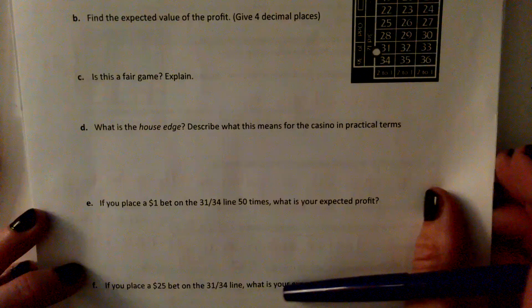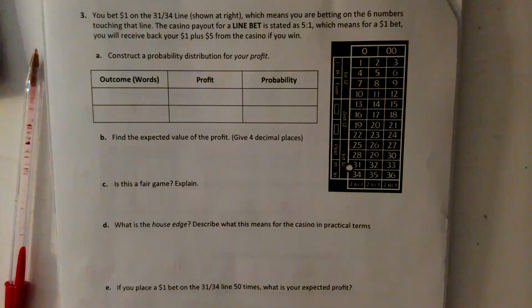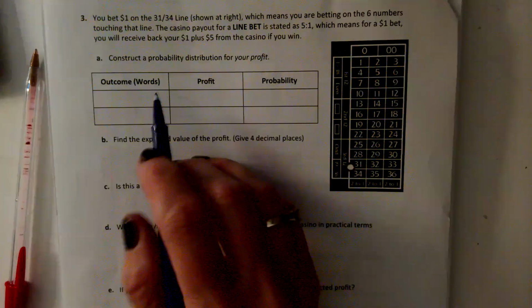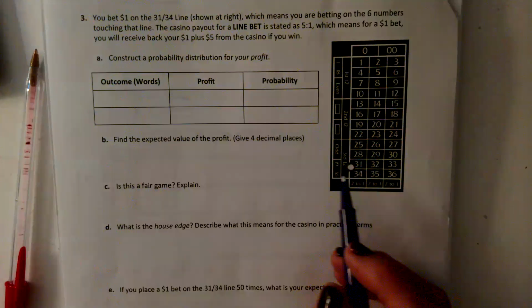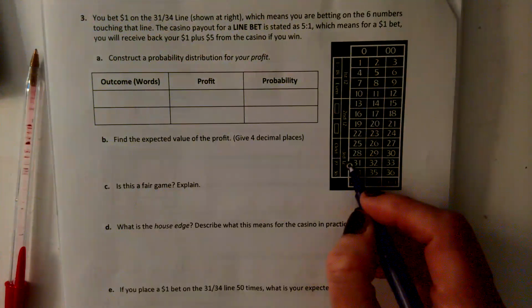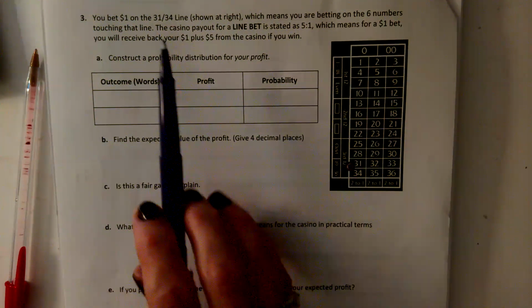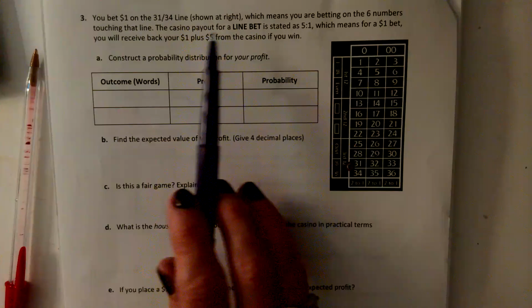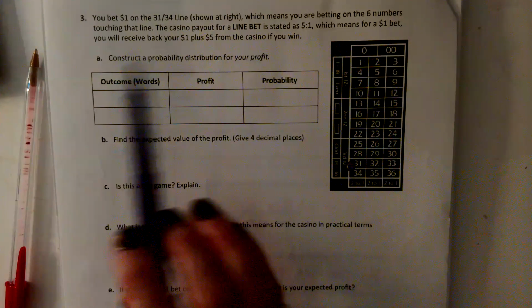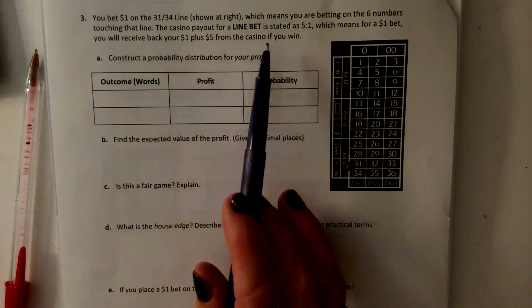Okay. So we're going to look at number 3. We're not going to complete all of it because not all of it is relevant for our class. But so it says you bet $1 on the 31-34 line. And you can see that here where I'm coloring in purple, it includes these 6 outcomes. And it says the casino payout for a line bet is stated as 5-1, which means for $1 bet, you will receive your $1 back plus 5 from the casino.